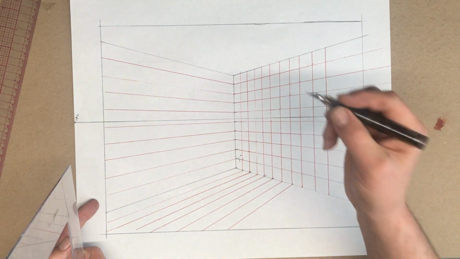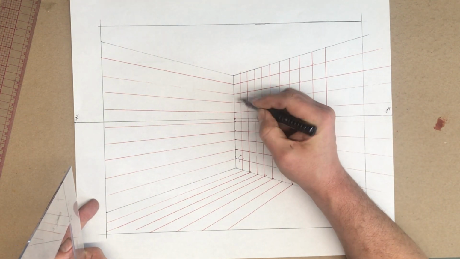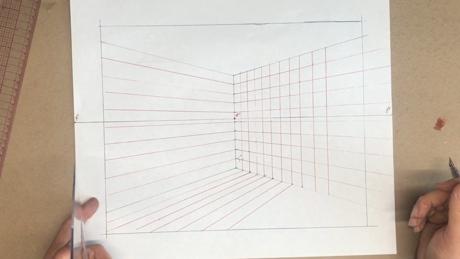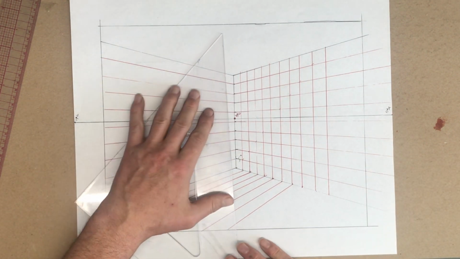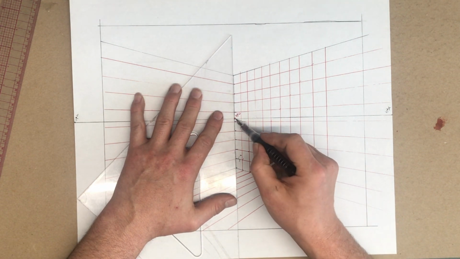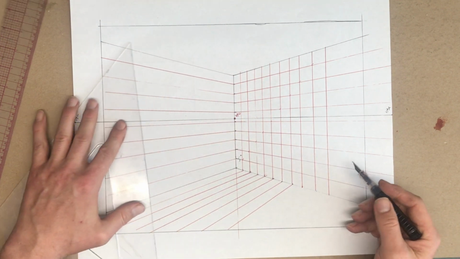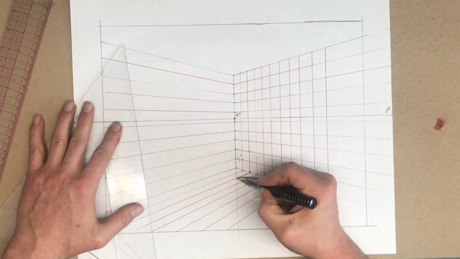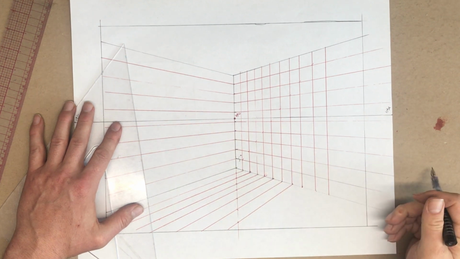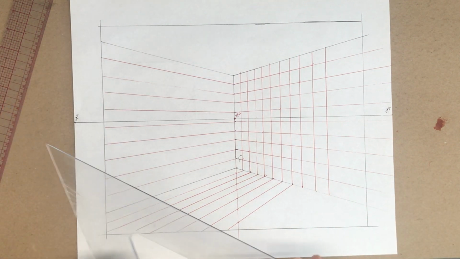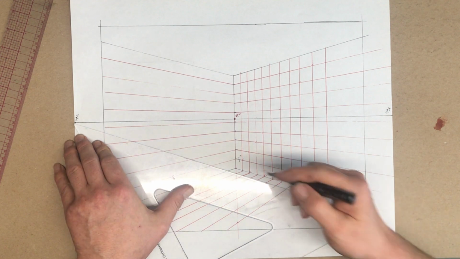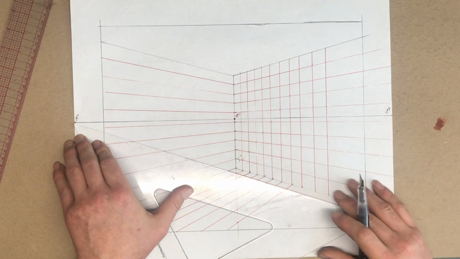If I put a vanishing point right here, VPC, vanishing point center, and then I draw a vertical line from that vanishing point, like this. Do you guys see the intersections here? Here, here, here, here, here, here. Now I can run lines from each one of those intersections, and that's going to give me a square grid on the floor.